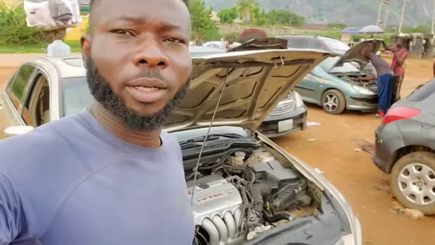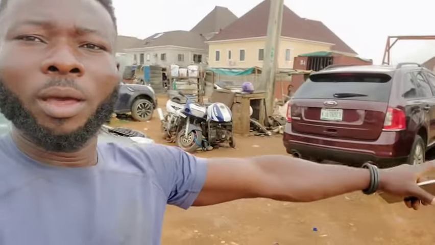So we have a lot of different cars in our garage today. We have a Honda, a Toyota, a Ford, and a Lexus right there. So there's a whole lot of different cars. These are what give me different experiences, which I'm going to be sharing with you today.